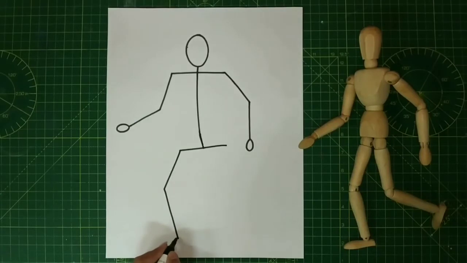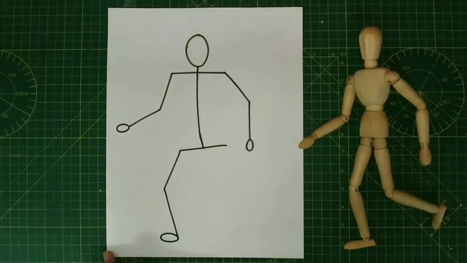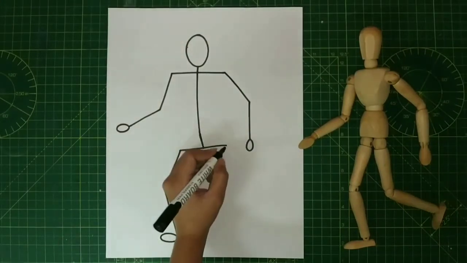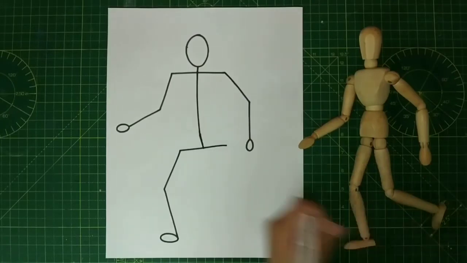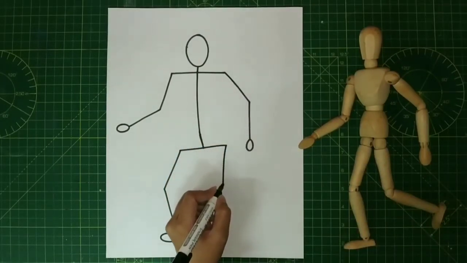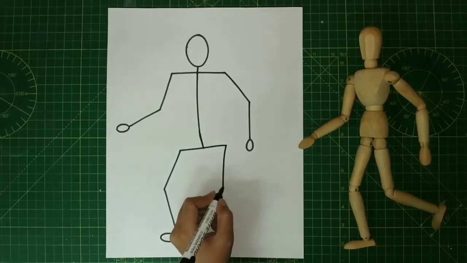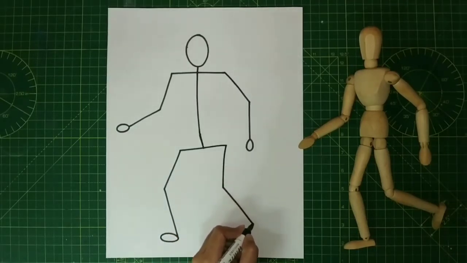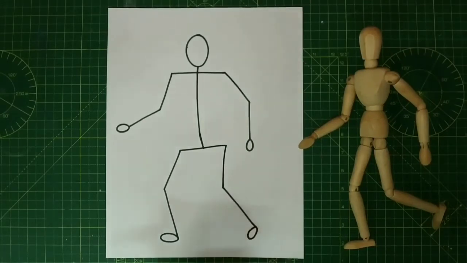And after that, the foot, and for the foot here I am using again one oval shape. Then the back side is one leg, and for this leg we need to draw one standing line and one slanting line on the back side. And then for the foot, draw an oval shape.